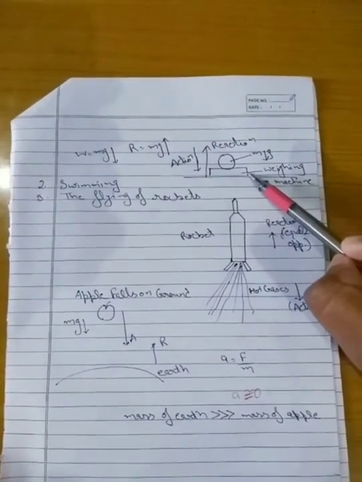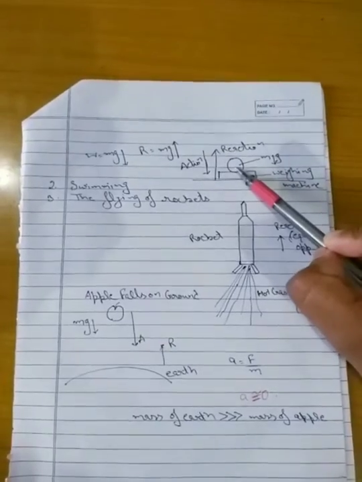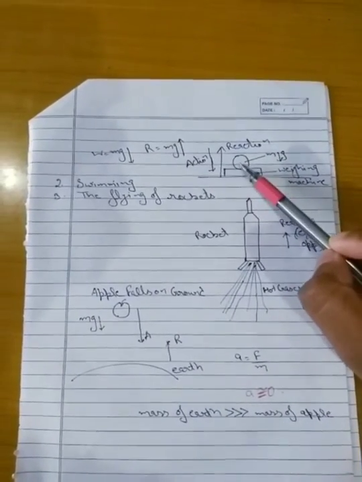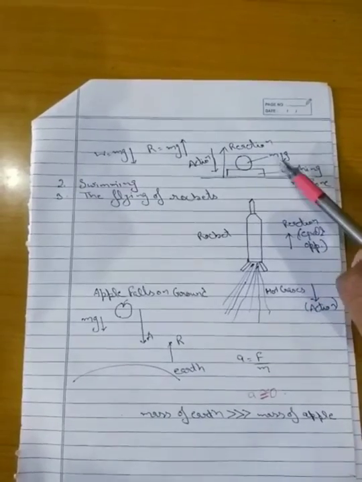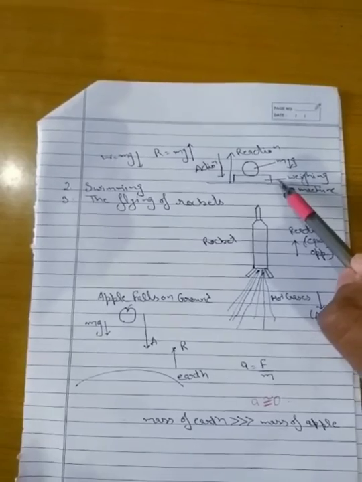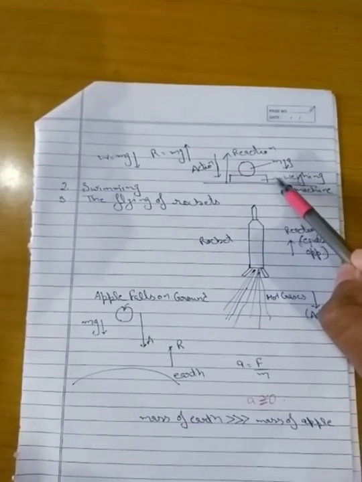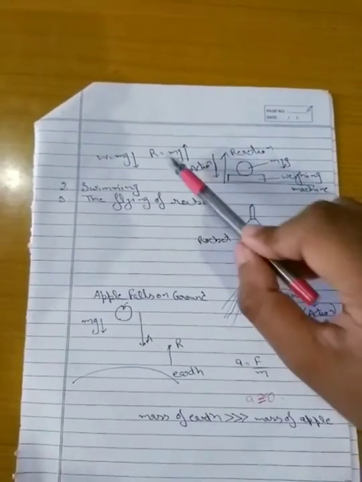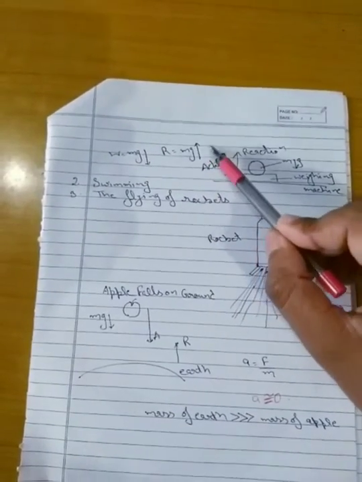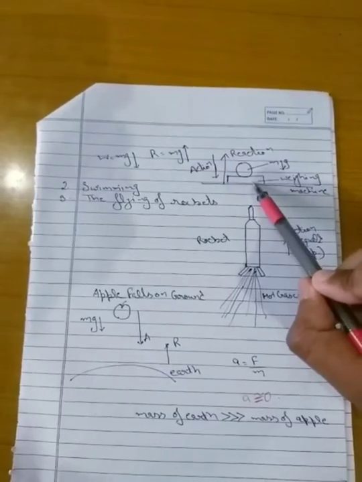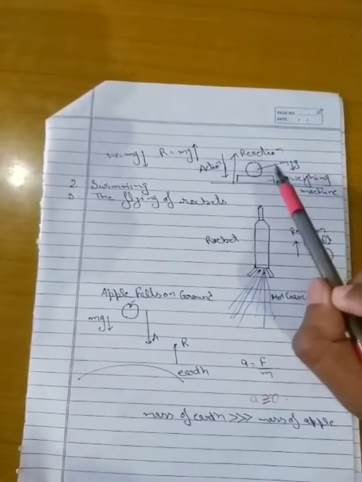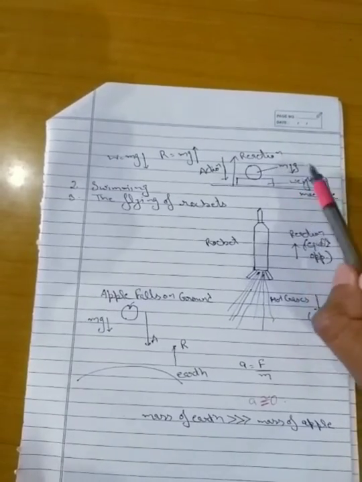Now here is a weighing machine and there is a body of mass small m lying on the weighing machine. So the weight of the body, that is mg, will act downward on the weighing machine, and according to Newton's third law of motion, an equal and opposite reaction, that is R equal to mg, will act in the upward direction, and the weighing machine will simply read the weight of the body, or simply read the reaction of the weight of the body.